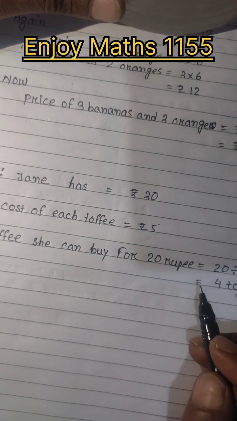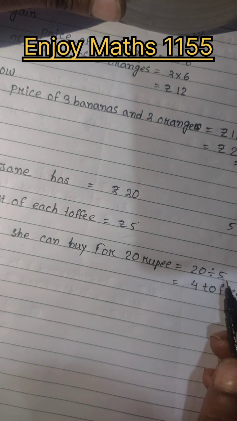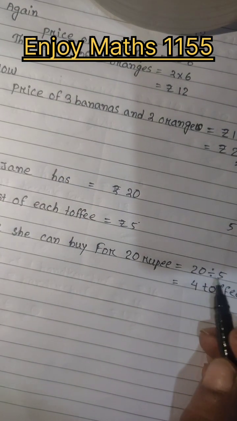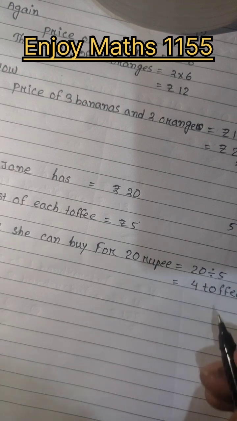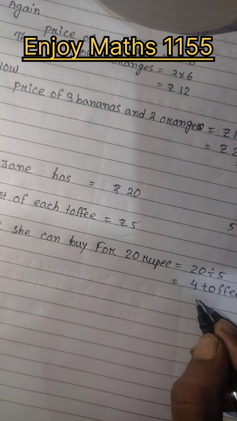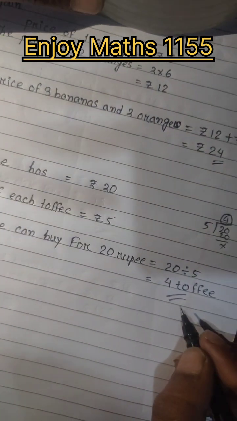So if we divide 20 by 5, that means 5 for the 20. That means how many toffees can she buy? She can buy 4 toffees. This one is the answer of question number 6.